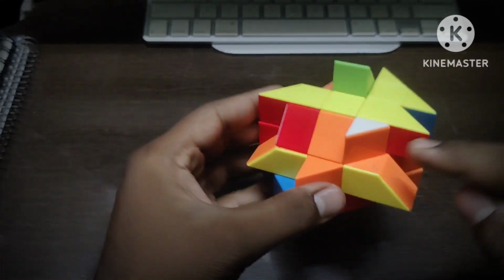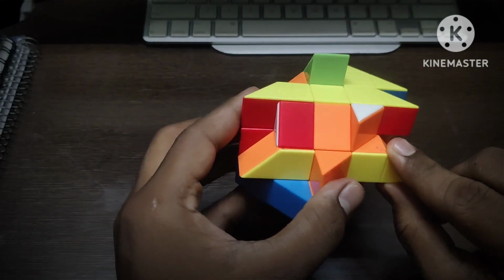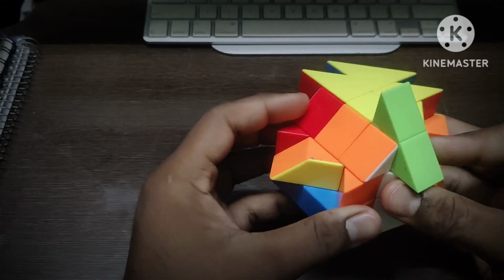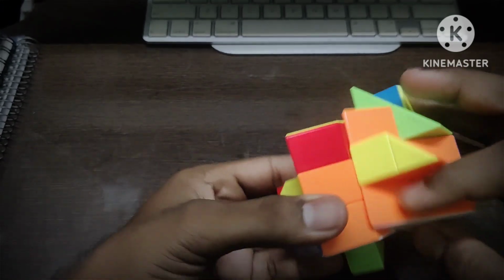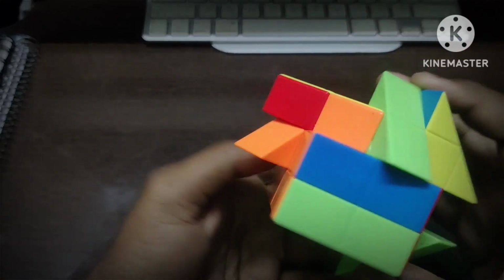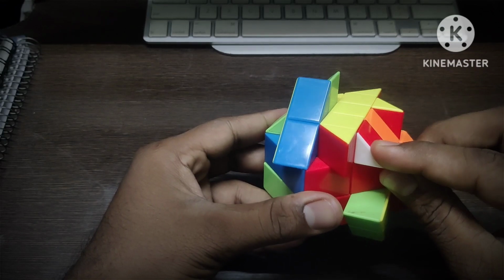So now I've put this on the corresponding side of this thing. I shift it to this side and then I perform the right algorithm consecutively so that this piece finds its original position, since now it finds its original position over here. The same applies with this thing as well. So now you have the red and the white piece.